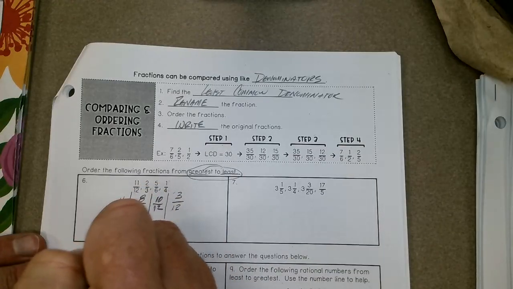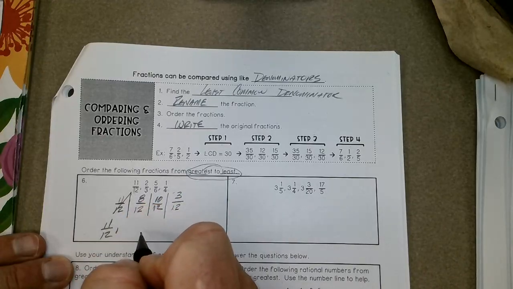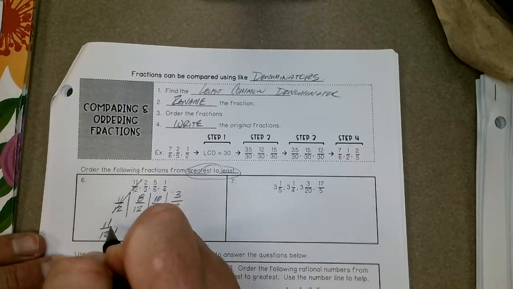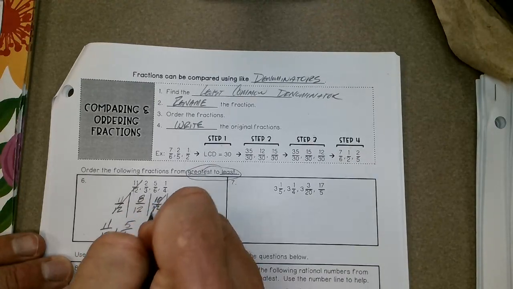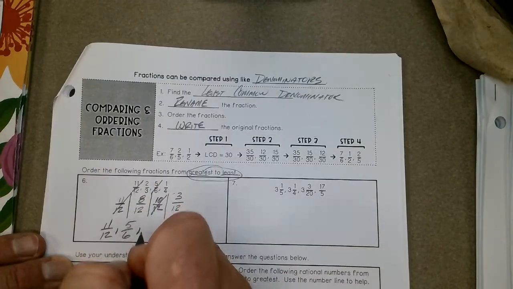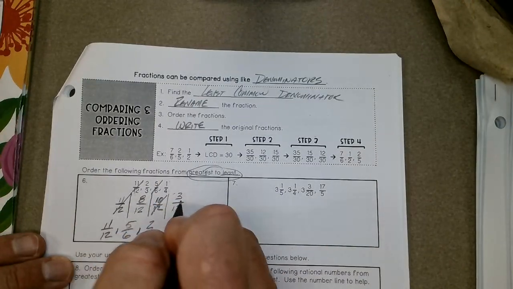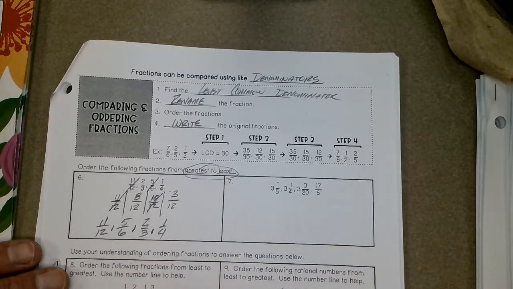The original fraction was 11/12. The next biggest one, and I like to cross that off, is 10/12, which was 5/6. The next biggest one is 2/3, and then 1/4. Okay?